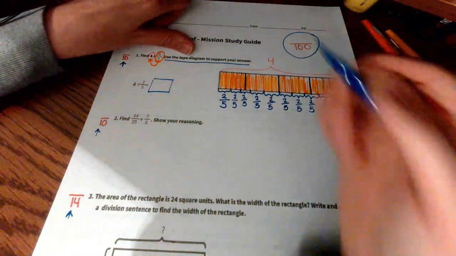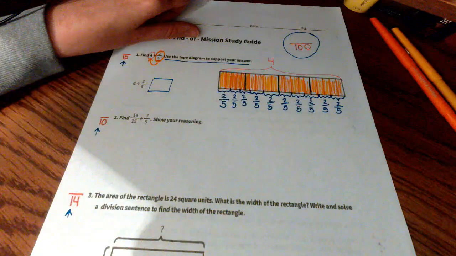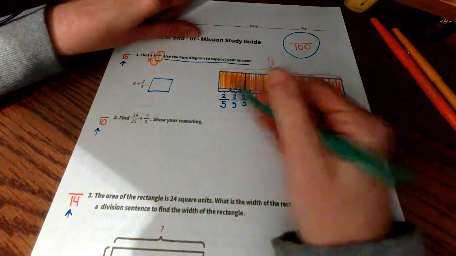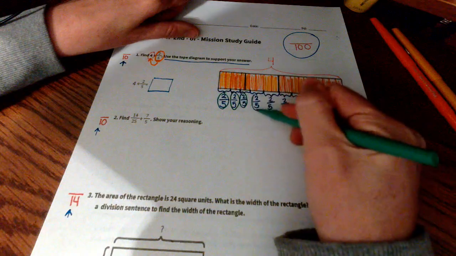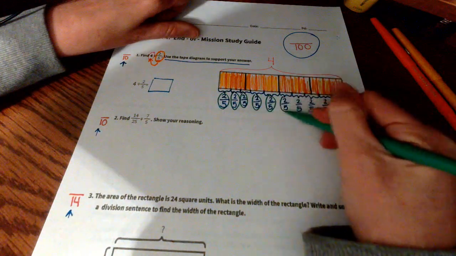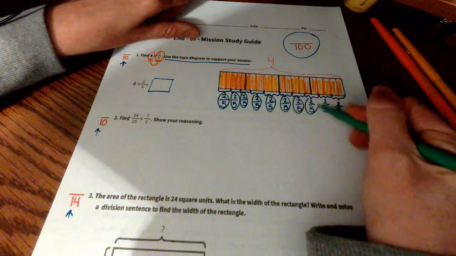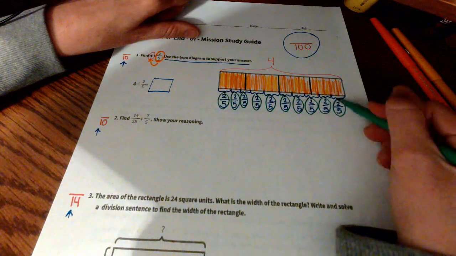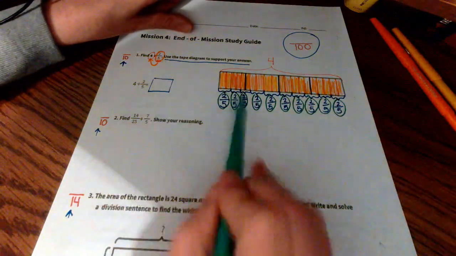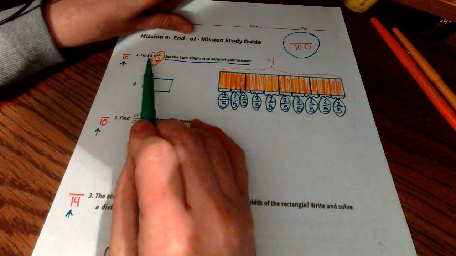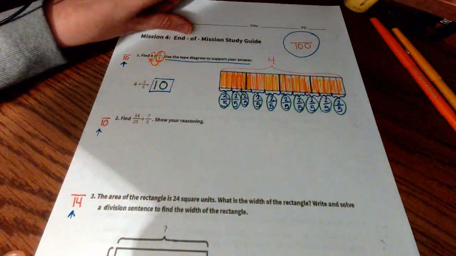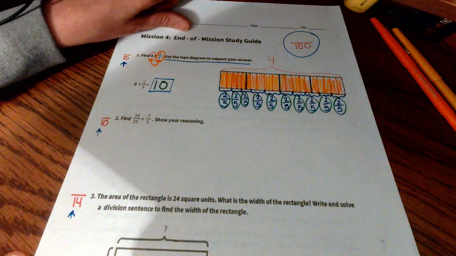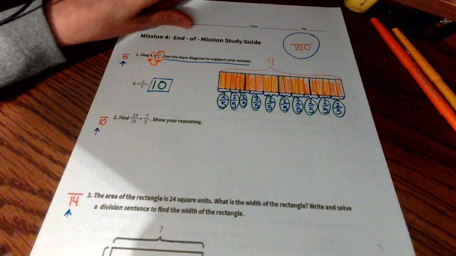So now I figure out how many 2/5 do I have? Well, I made 1, 2, 3, 4, 5, 6, 7, 8, 9, 10. There are 10 2/5 in 4. So my answer is 10. I made 10 groups of 2/5 out of 4.